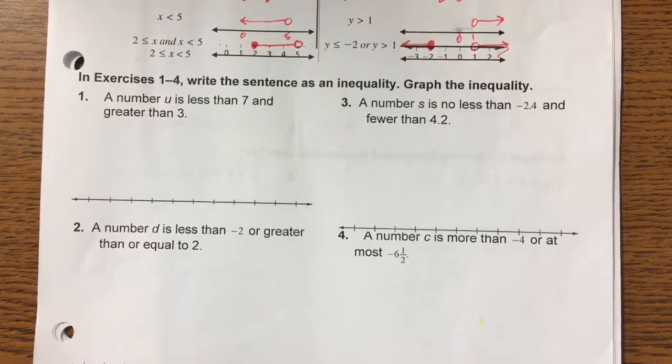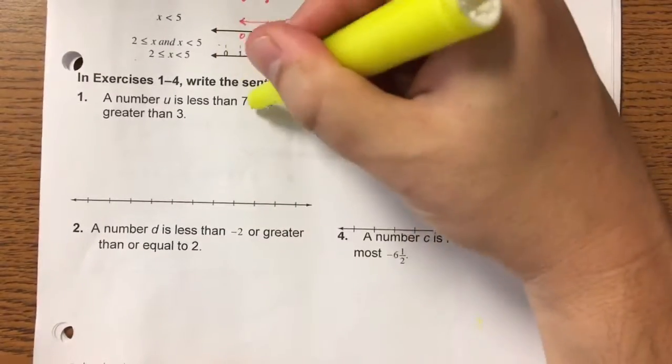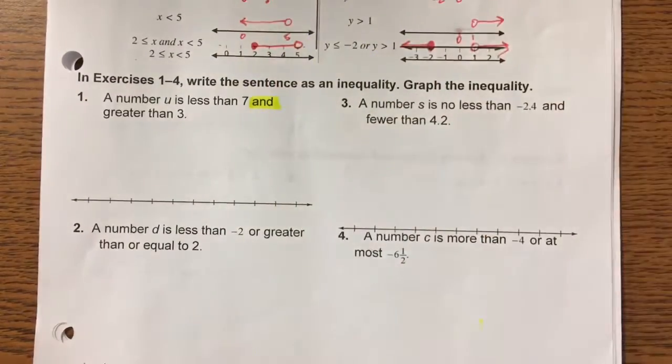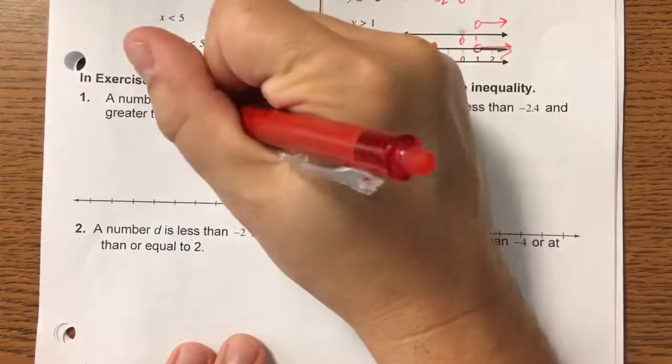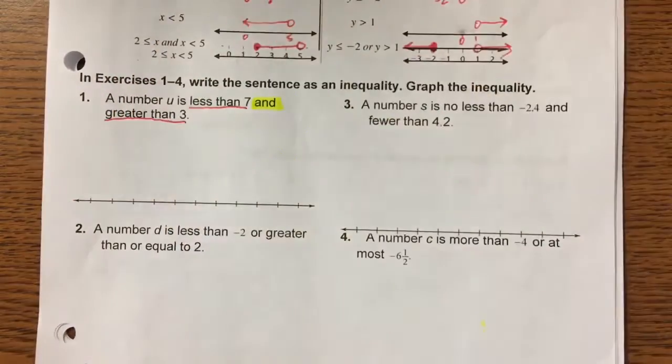It says a number u is less than 7 and greater than 3. So this is going to be an "and" inequality where u is less than 7 and greater than 3. What I would do is write them both separately, and then with these "and" inequalities you can make it look a little cleaner, like we did up on the board.